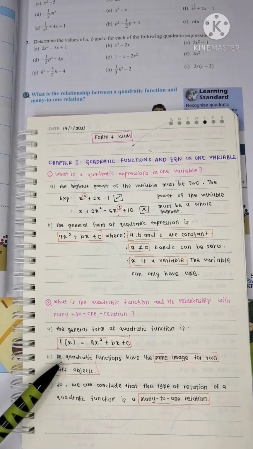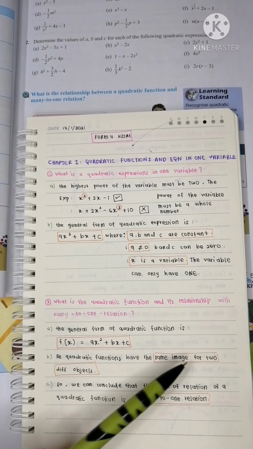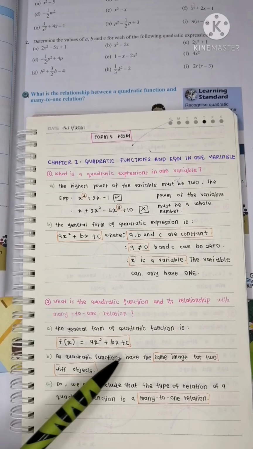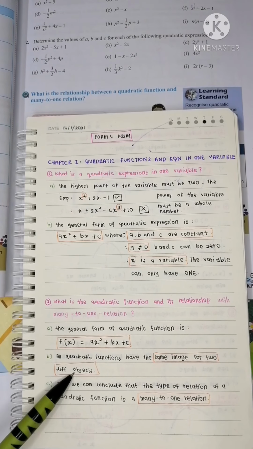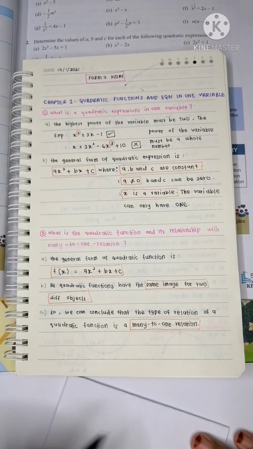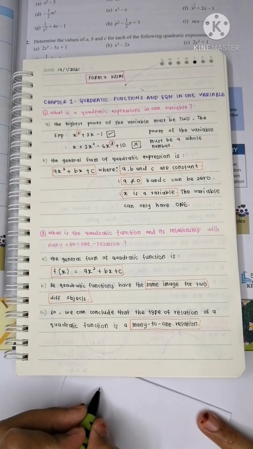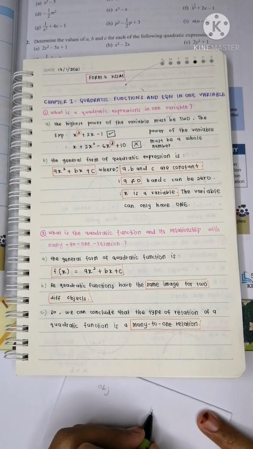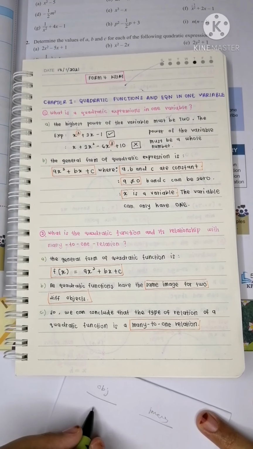Now the second one: all quadratic functions have the same image for two different objects. It means that for two different objects, okay, this is the object, this is the image.